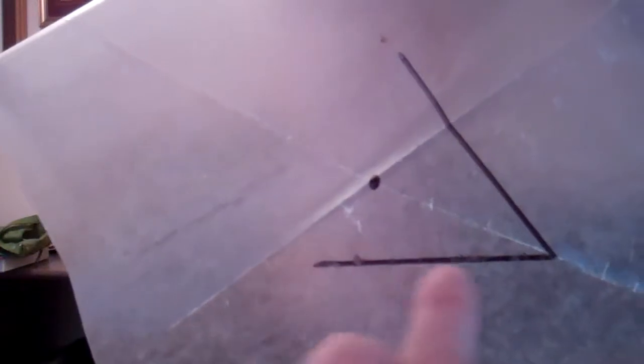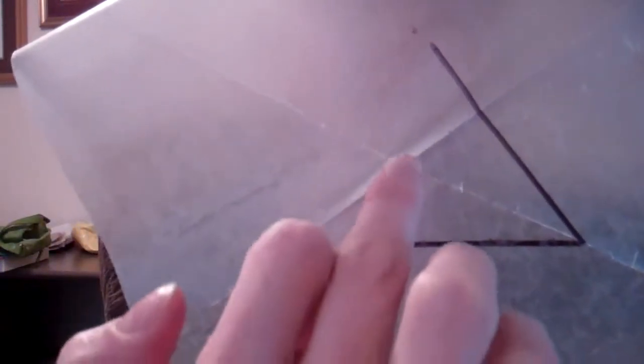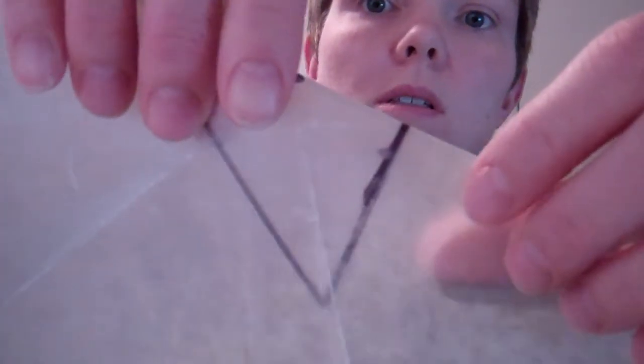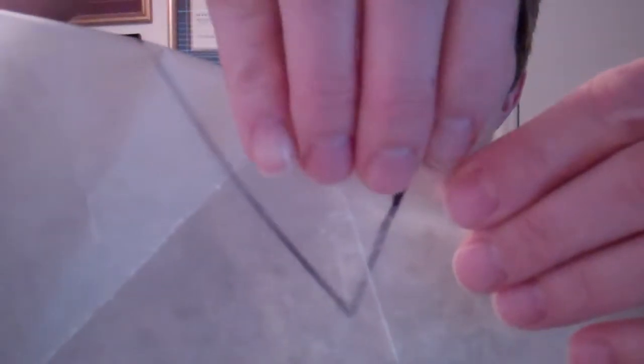Okay, and now I have a perpendicular to this side of the angle. Now I want to do it on the other side. So this side of the angle has to match up and the fold has to go through my point. Let's see. It goes through my point, but my sides don't match up. I roll it, and once I get everything where I want it, I crease it.